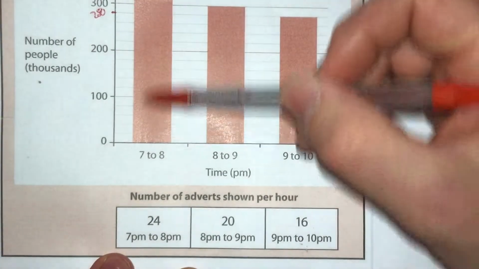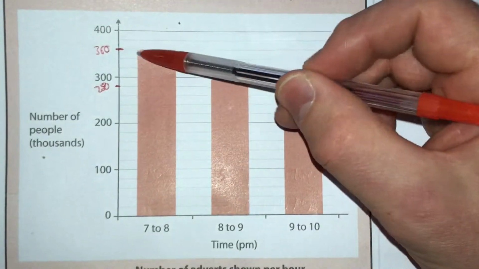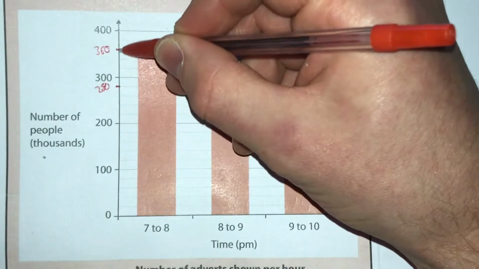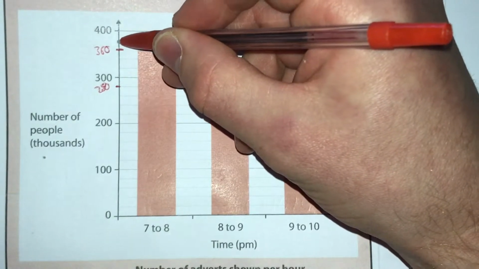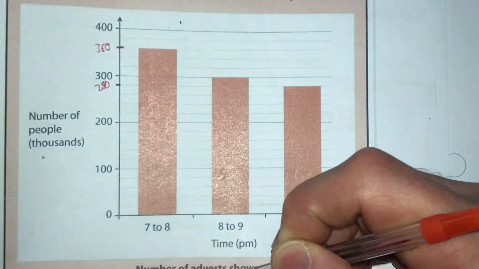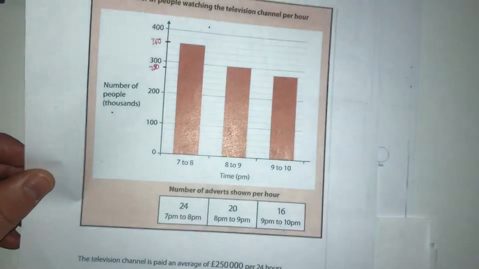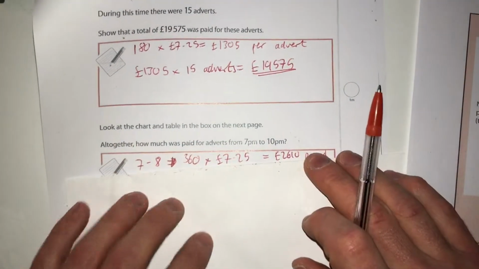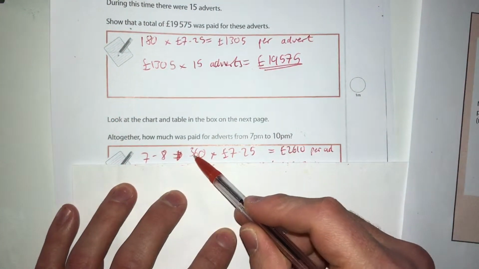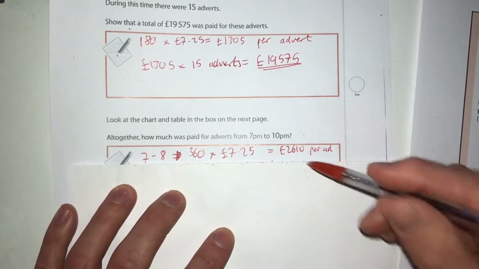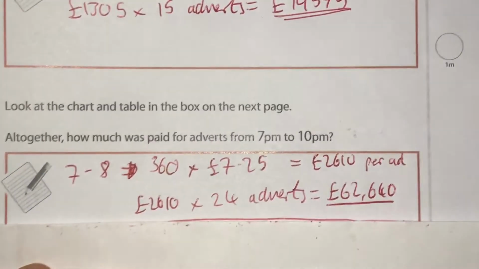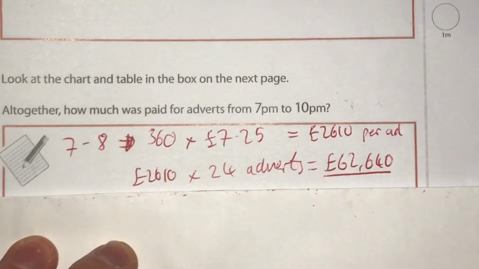So what I'm going to start by doing is finding out exactly the same workings as last time. How many people here? Well, as you can see, 20, 40, 60, 80 is what it's going up in. So it's going up in 20s. So 360, 20 adverts, 24 adverts, sorry. So what have I done for this first part? Well, between 7 and 8, that's the time. I've done 360 people times £7.25. Then I've multiplied that answer by 24 because there were 24 adverts, 62,640.